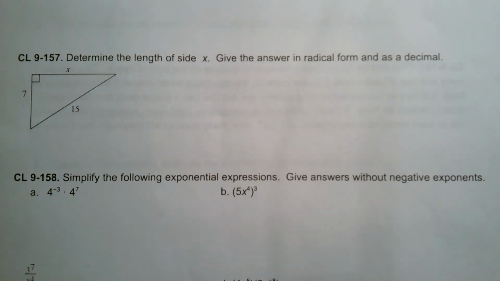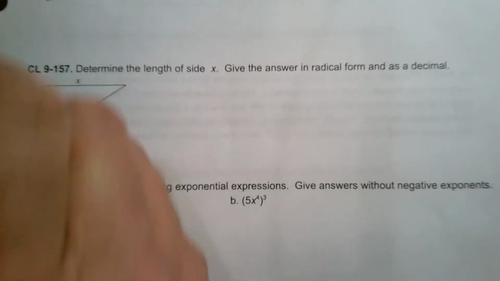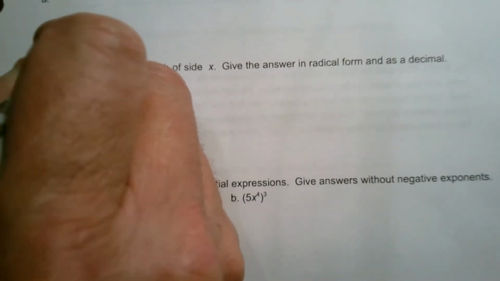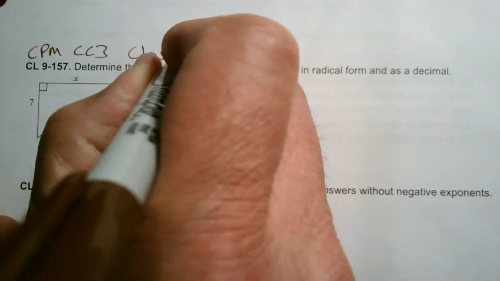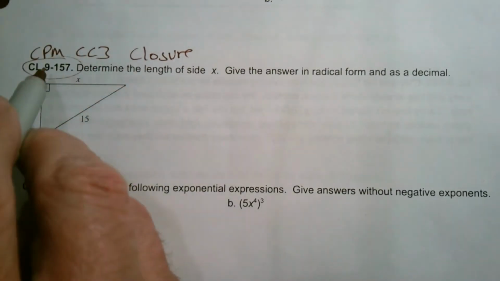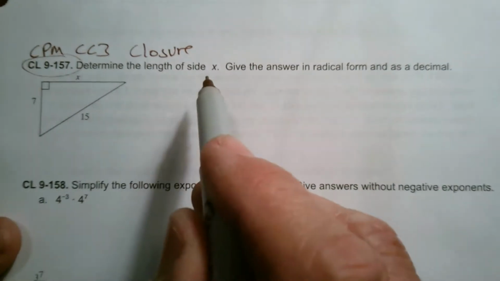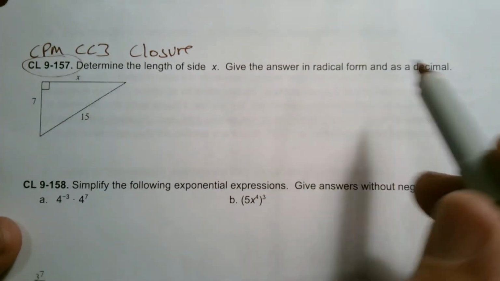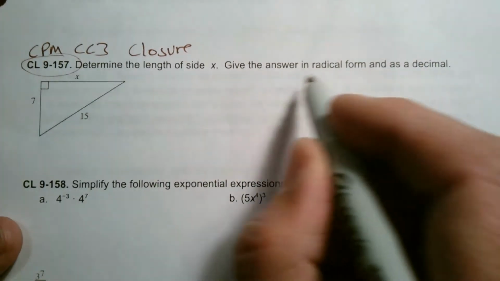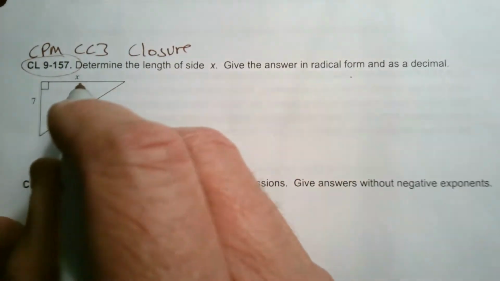We are looking at a problem that requires the Pythagorean Theorem. I'm taking this from CPM's Course 3, and this is the closure questions for Chapter 9, closure 9-157. It says determine the length of side x, give the answer in radical form and as a decimal. We'll talk through what this means, radical form and as a decimal, but first, let's solve for x.